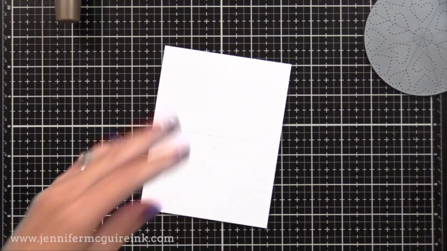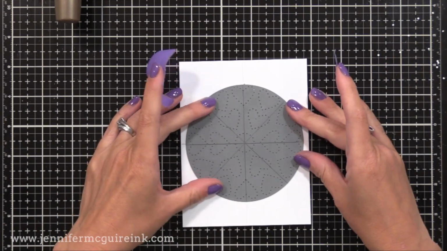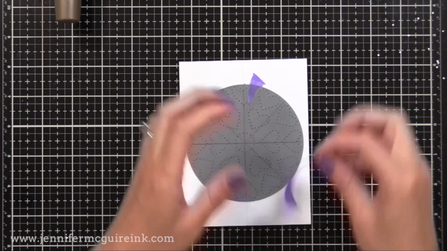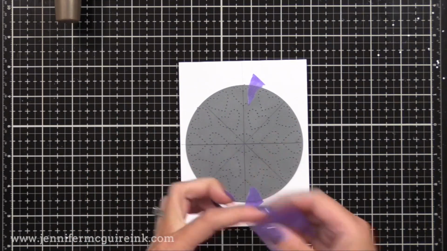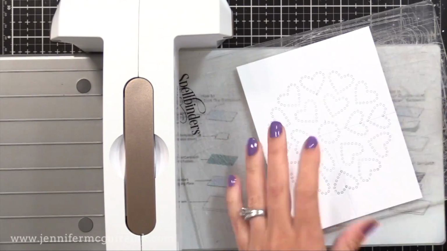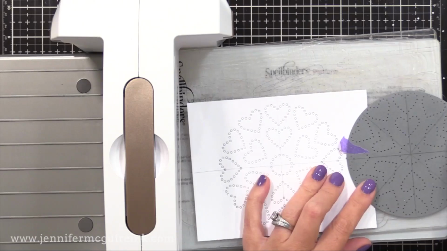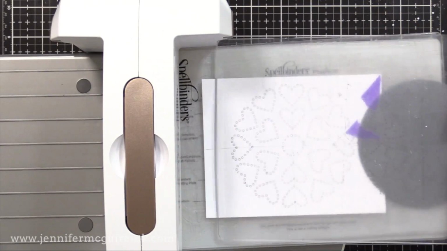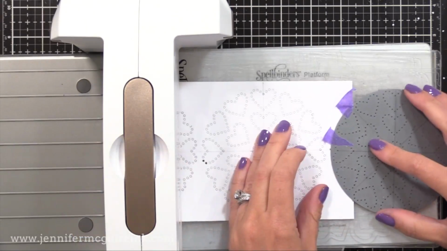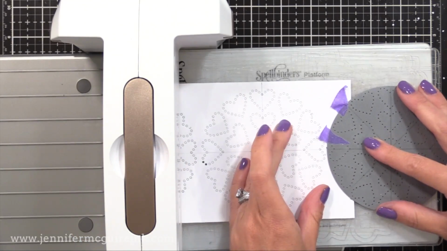Okay, so now I'm going to line up the lines on my die with the lines on my card, and this helps me to make sure it's centered on the card, and I'll run that through our die cut machine. After I've run that through, it's time to move the die into a new position and cut again. This time I'm going to do the top of my card, run that through the machine, and then move the die to the bottom of the card and run that through my machine.